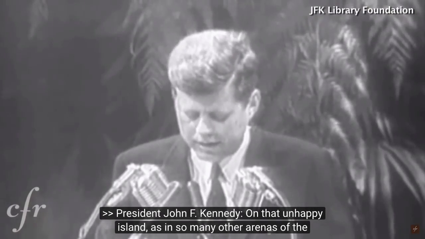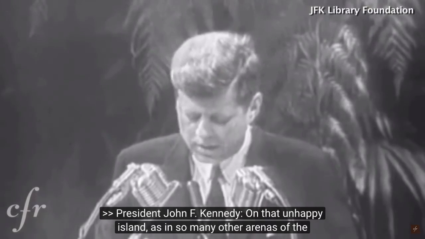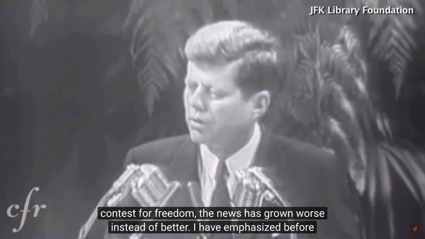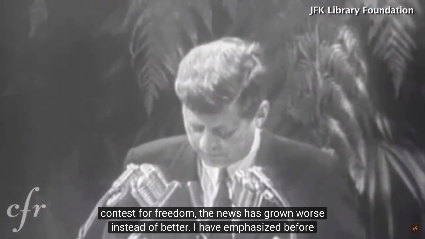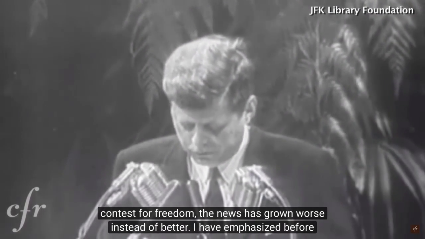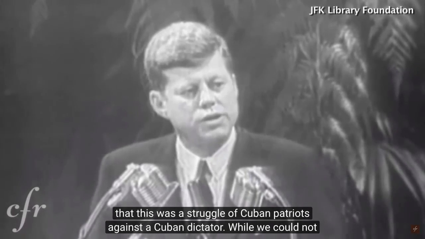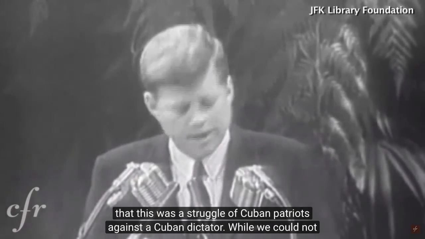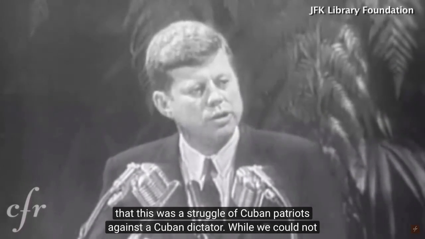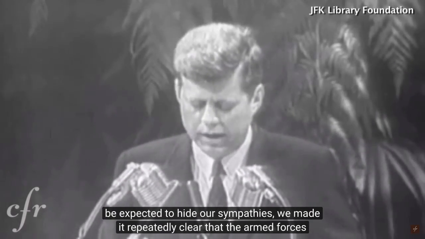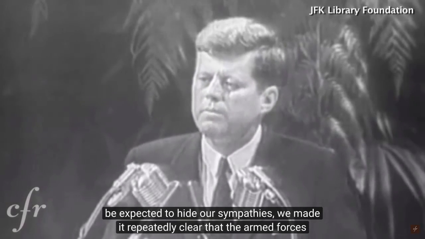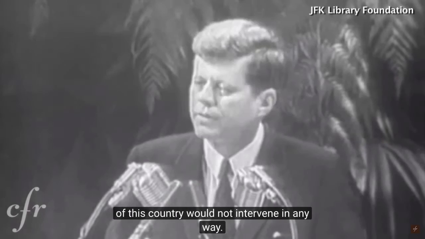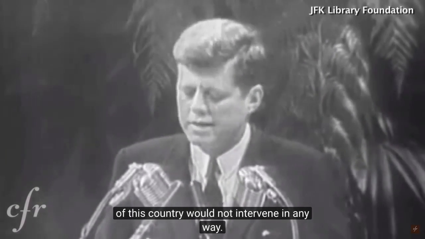On that unhappy island, as in so many other arenas of the contest for freedom, the news has grown worse instead of better. I have emphasized before that this was a struggle of Cuban patriots against a Cuban dictator. While we could not be expected to hide our sympathies, we made it repeatedly clear that the armed forces of this country would not intervene in any way.